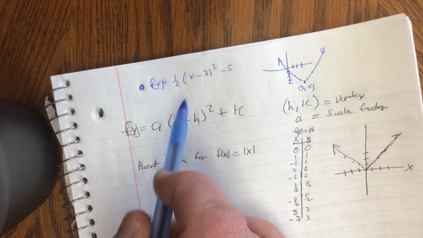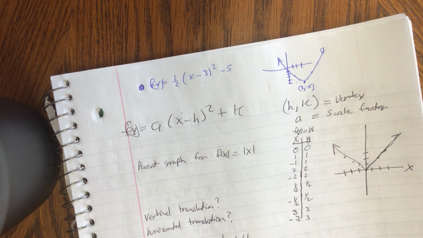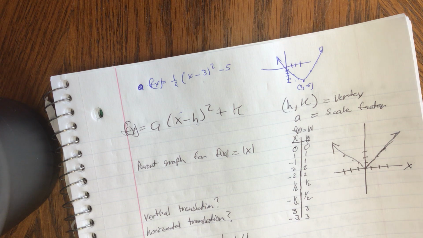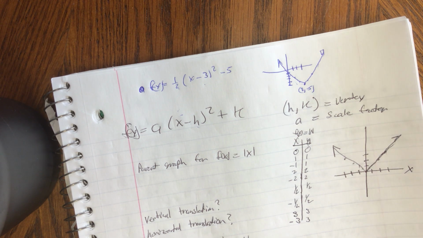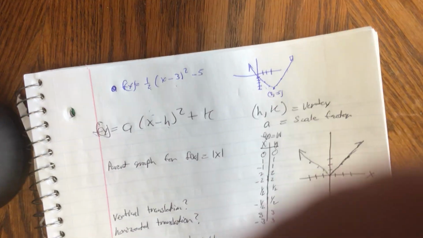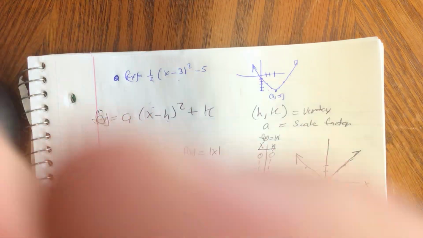We've been doing a lot of those. We've done a lot with quadratics. We've done everything you can think of with quadratics. Now we're going to go back and look at some other types of equations that are similar. The one we're going to look at today is the absolute value equation. Okay, so we're going to graph some absolute value equations.